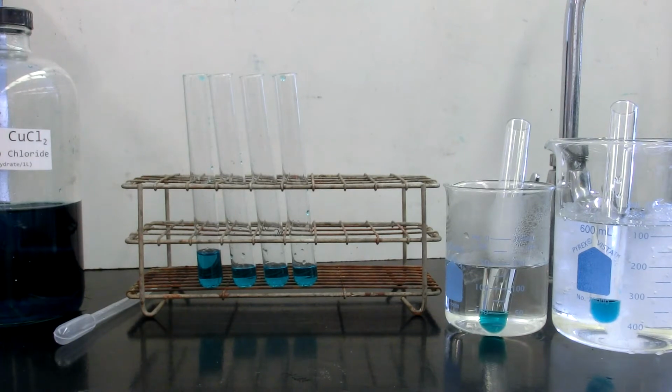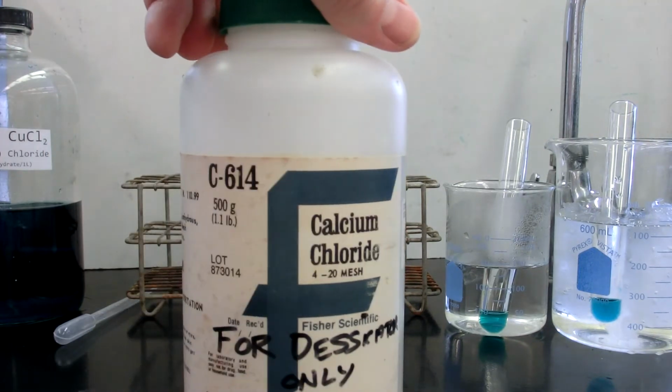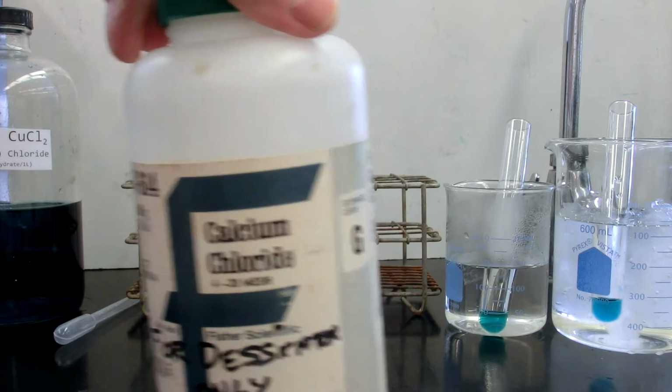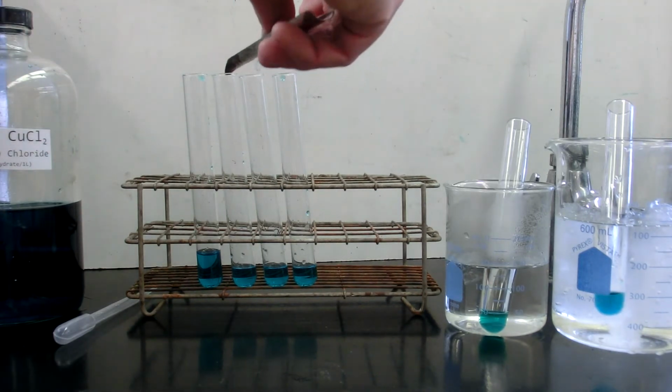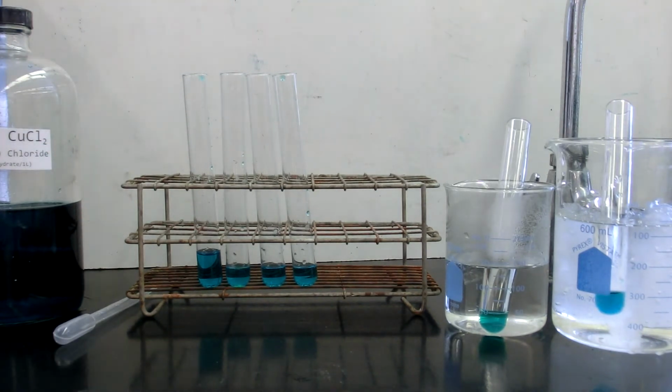To the first experimental test tube, we're going to be adding calcium chloride directly. And I have some of that already in a scoop. Go ahead and add that scoop to it.